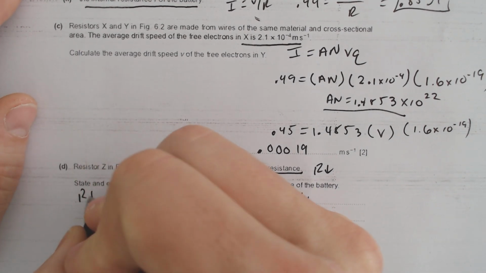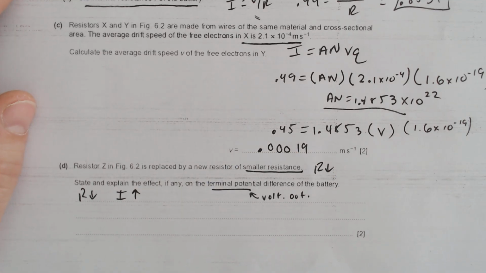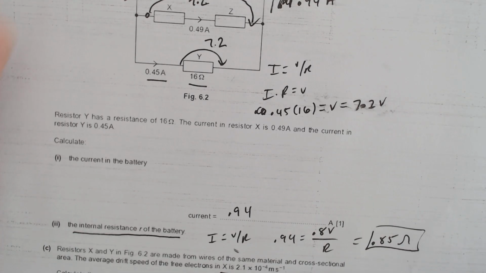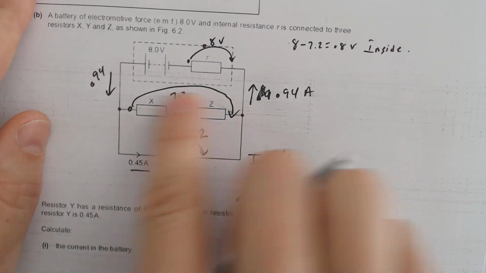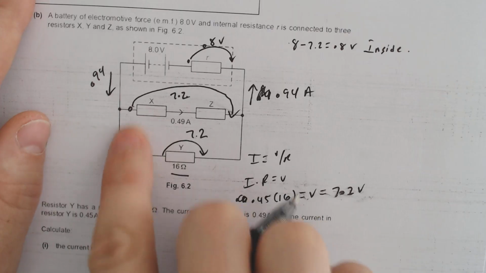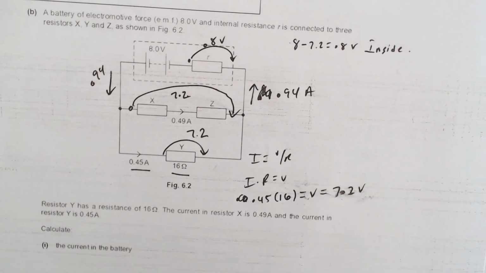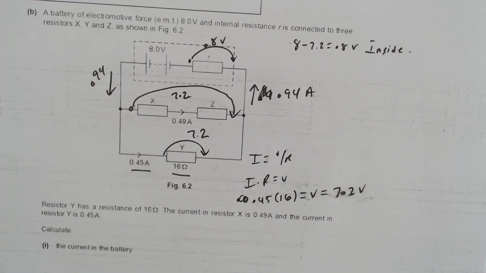Anytime you have resistance go down, what happens to the current? Current goes up. Okay? But think proportionally. If we have less equivalent resistance on the outside, how does that mean that the little internal resistance on the battery is going to behave? It's going to be like, well, now I'm a bigger guy, and I'm going to steal more voltage because I feel more powerful.